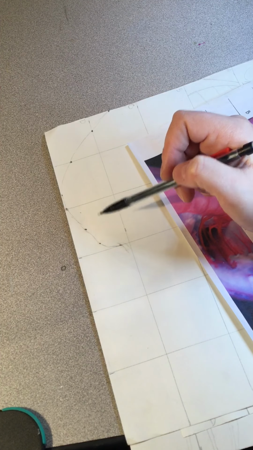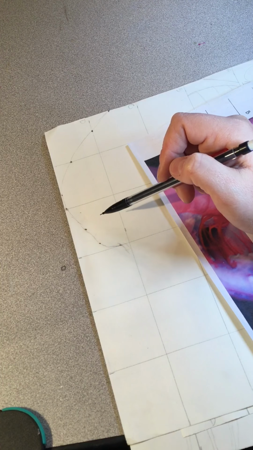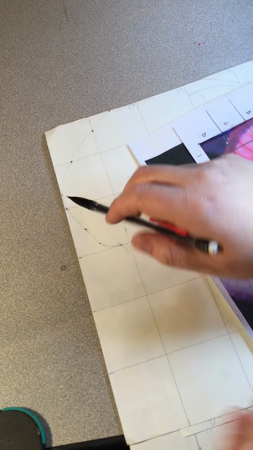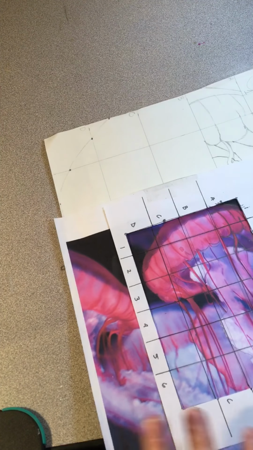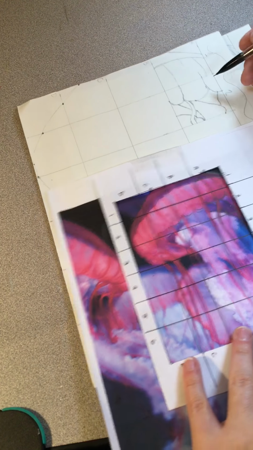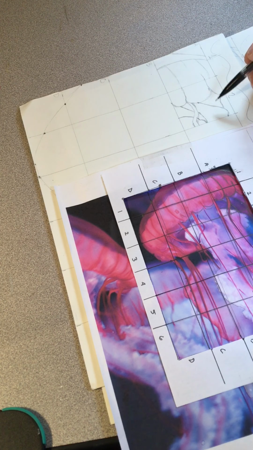Okay, that's one technique that you can use. Not everybody's going to like that technique. So the other technique is where you just isolate one square at a time.